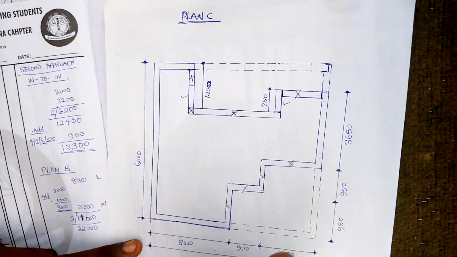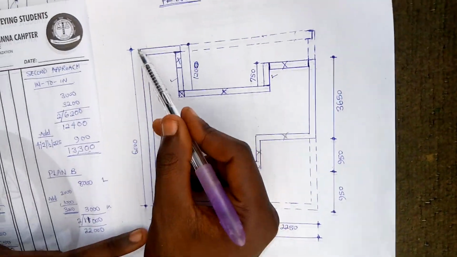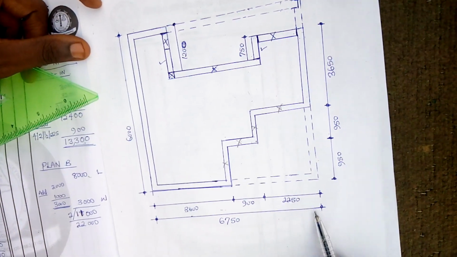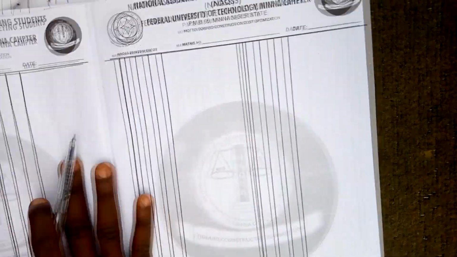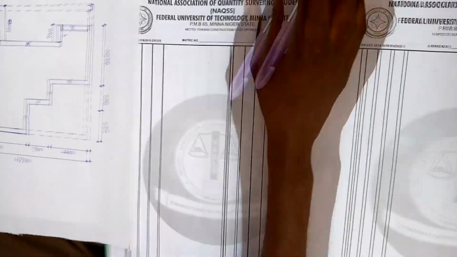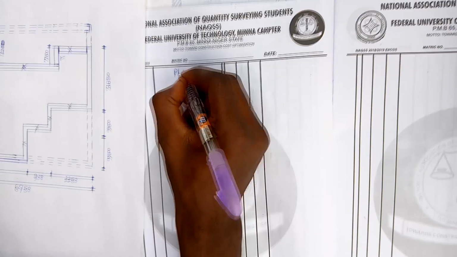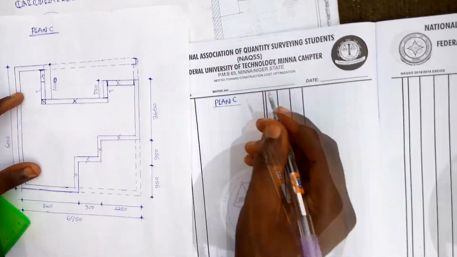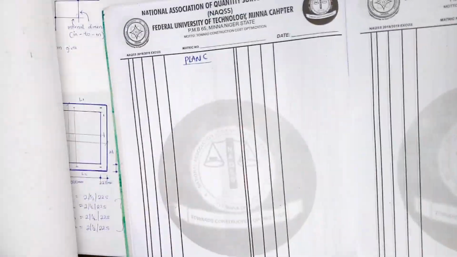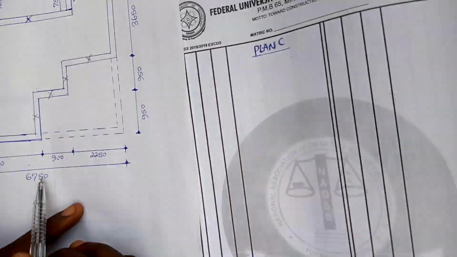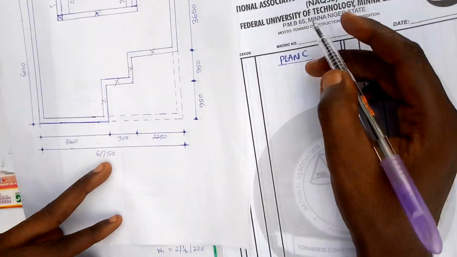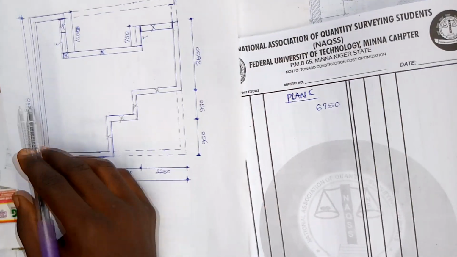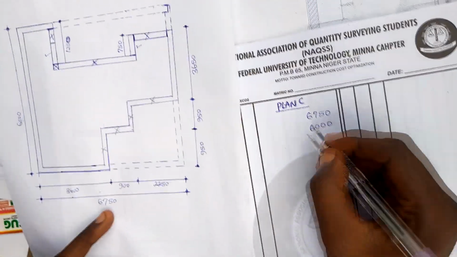So for me to calculate my main girth, since my overall dimension is given as 6,000 by 6,750, which is given as out to out, I can now calculate by saying plan C. Now for plan C, I have my length, which is 6,750 plus my width, which is 6,000.